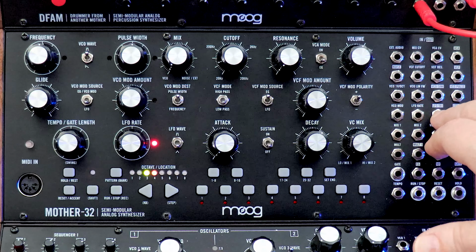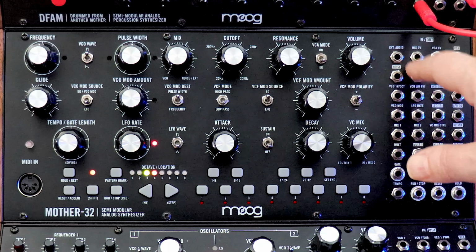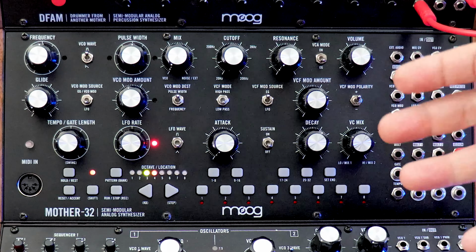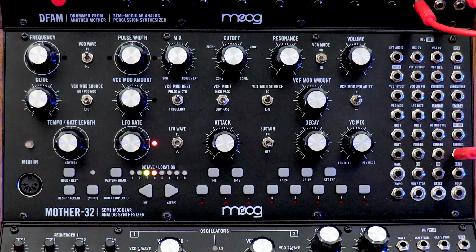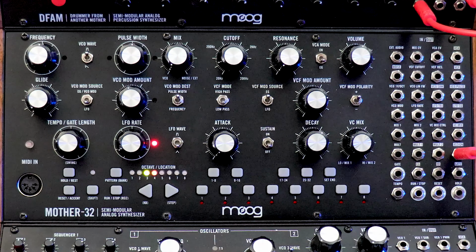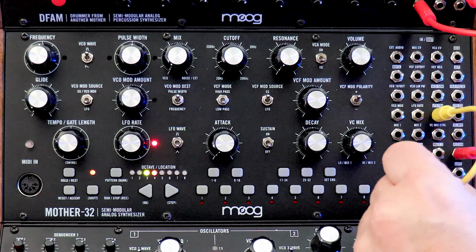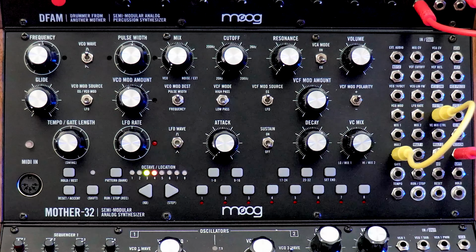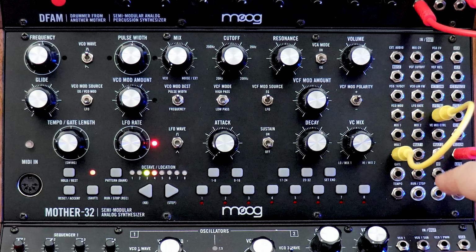And then I'm going to somehow get this triangle LFO into the VCF cutoff here on the Mother so that both of them are modulating the cutoff, the envelope and the LFO. But I know I'm also going to have to use this LFO for other things, so I'm going to multiply it. I'm going to take the triangle out and plug it into the mult. So right now I can have two of the triangle LFOs coming out.